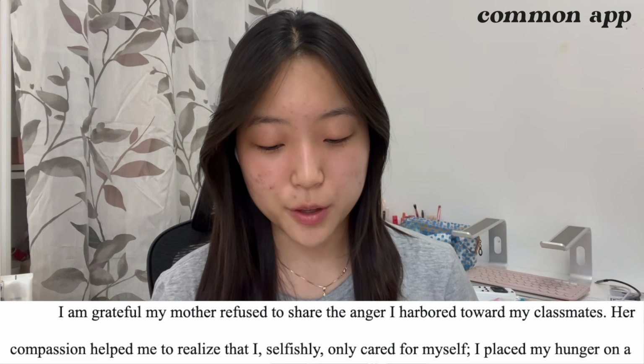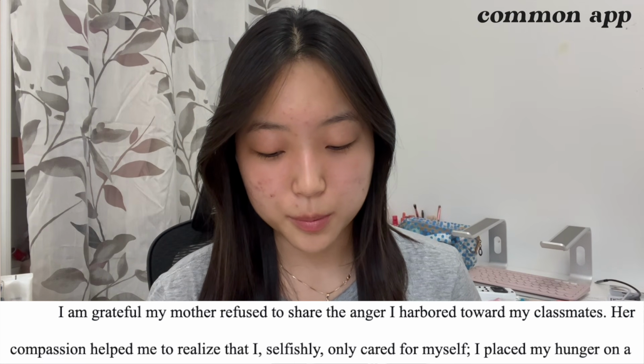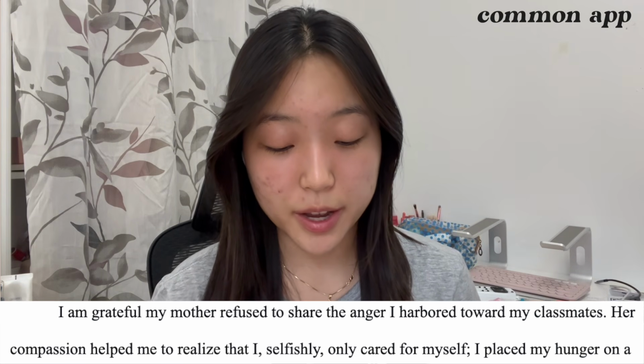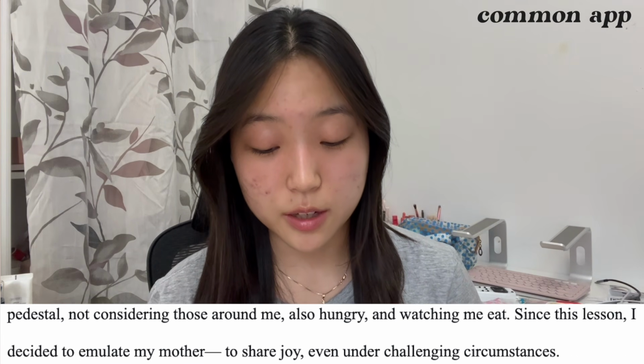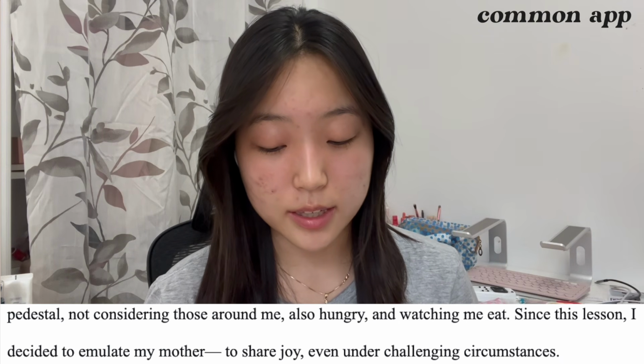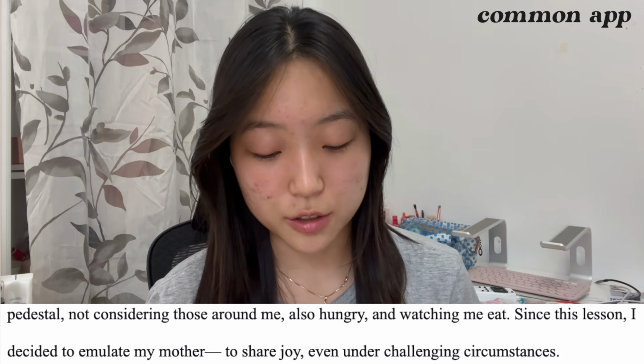I'm grateful my mother refused to share the anger I harbored towards my classmates. Her compassion helped me to realize that I, selfishly, only cared for myself. I placed my hunger on a pedestal, not considering those around me, also hungry and watching me eat. Since this lesson, I decided to emulate my mother, to share joy, even under challenging circumstances.